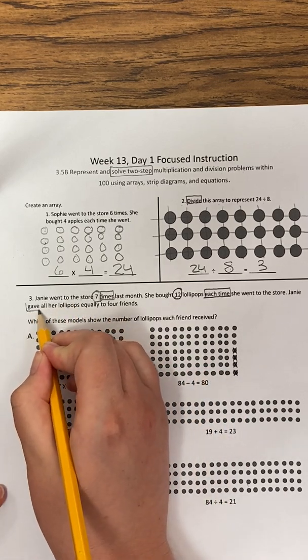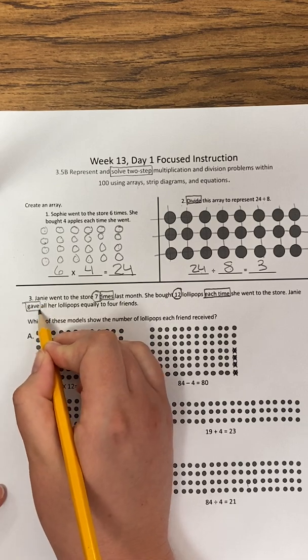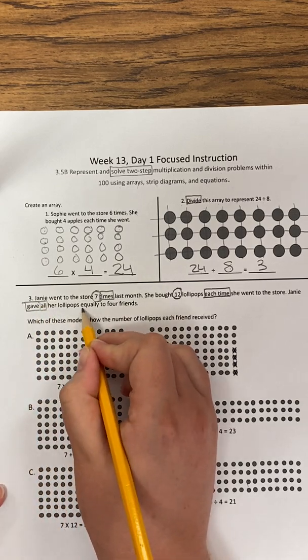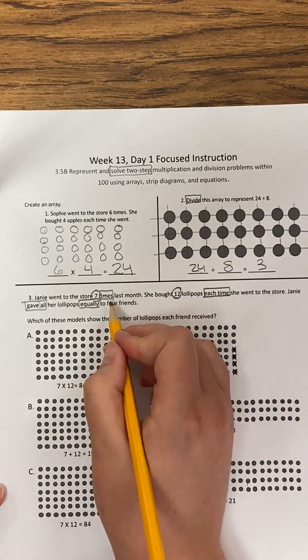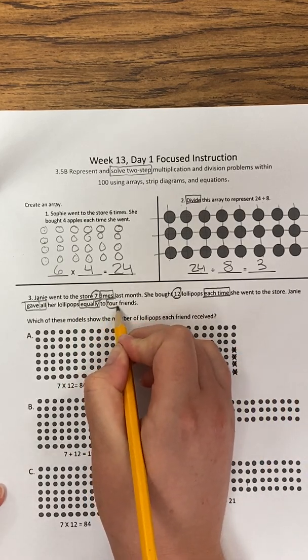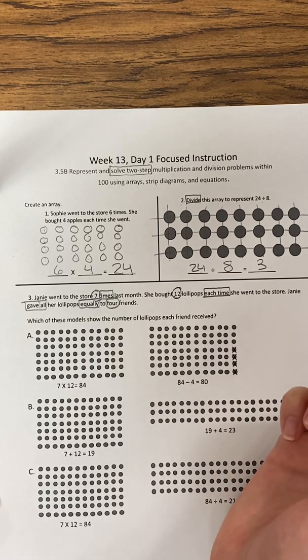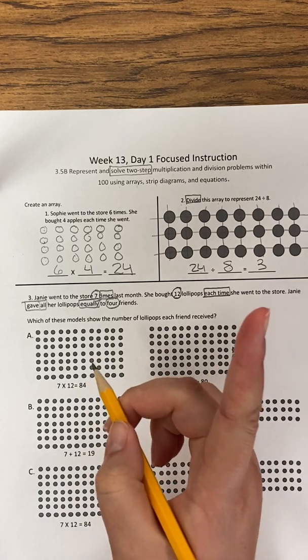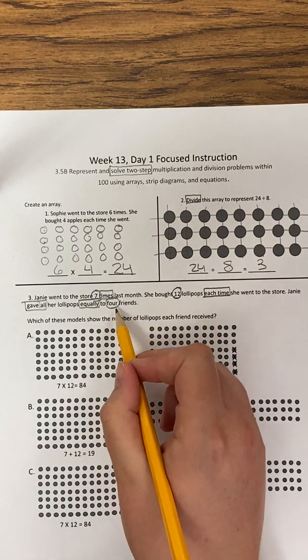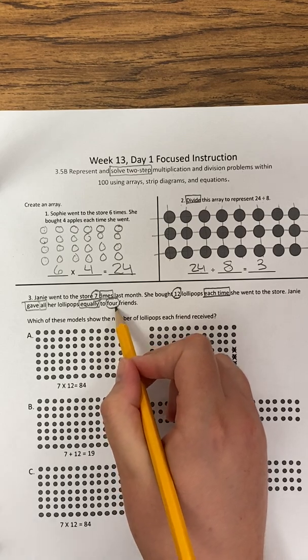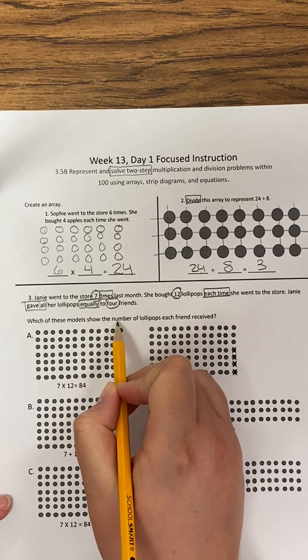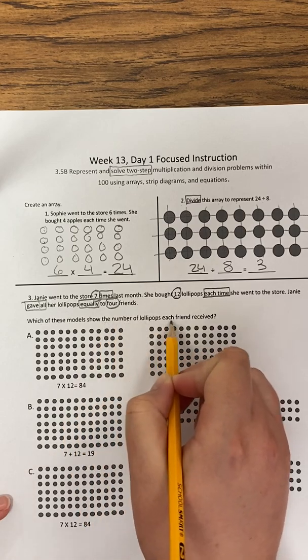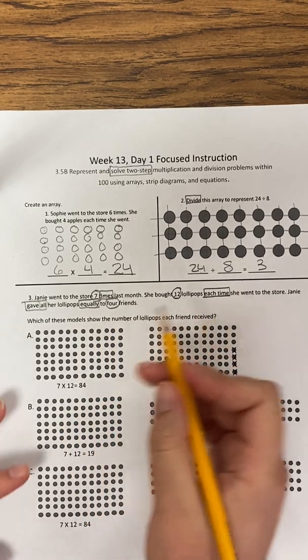So gave all her lollipops equally to 4 friends. Oh, okay, so 4 is a number. Just because 4 is written in word form, it doesn't mean that we don't circle it. Yes, we do. Okay? All right, now, which of these models show the number of lollipops each friend received?